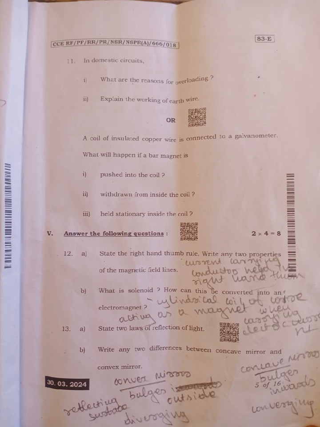And 13th question is, state two laws of reflection of light. The first law is that the angle of incidence, angle of reflection, incident ray, reflected ray, and normal all lie in the same plane. And the second law of reflection of light is that the angle of incidence is always equal to the angle of reflection.